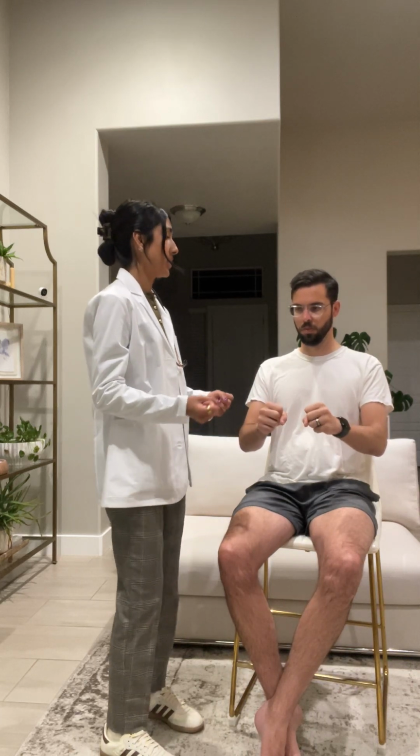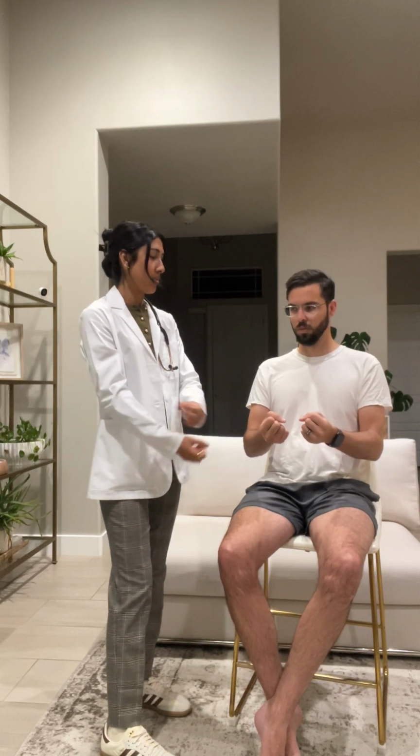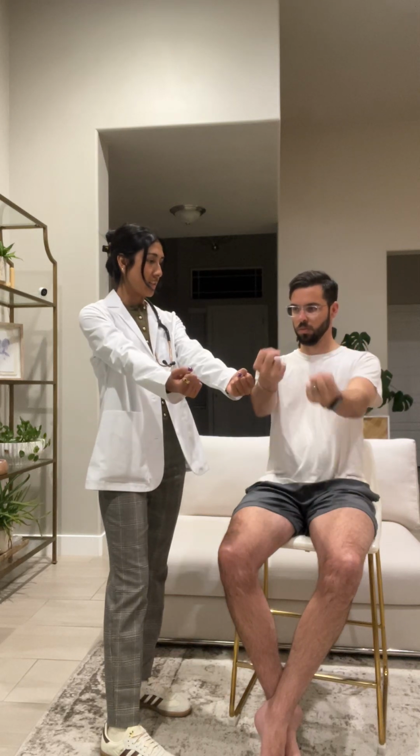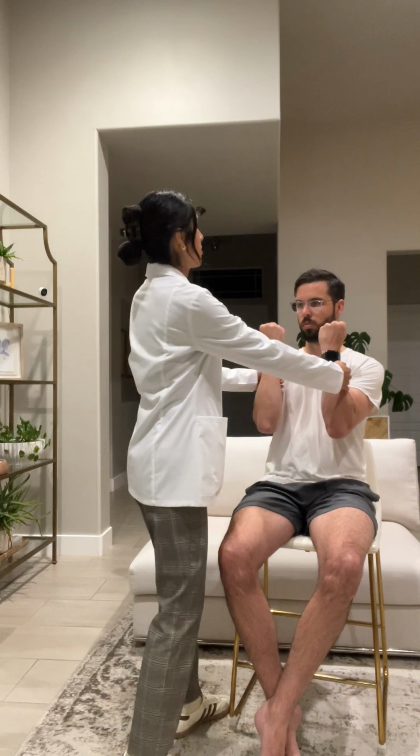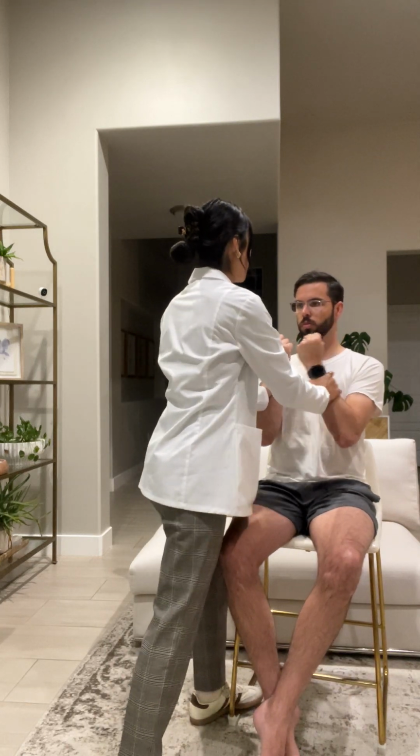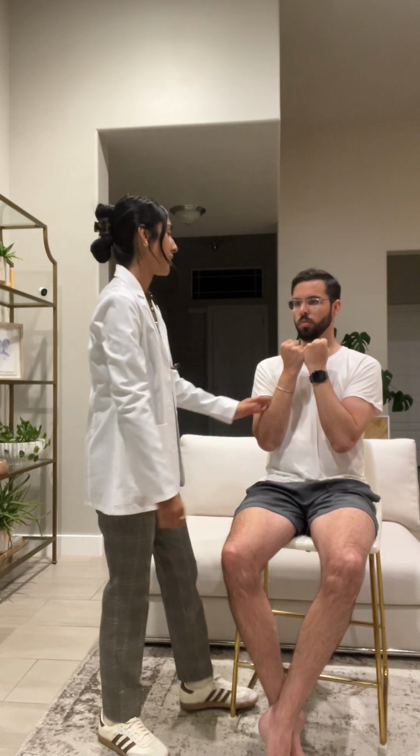Perfect. And now we're going to do your elbows. So you're going to flex them in, extend, and hyperextend if you can. Okay, good. Now pull them up for me and we're going to assess the strength. Pull me towards you and push me away. Okay, good. 10 out of 10 strength there with the biceps.